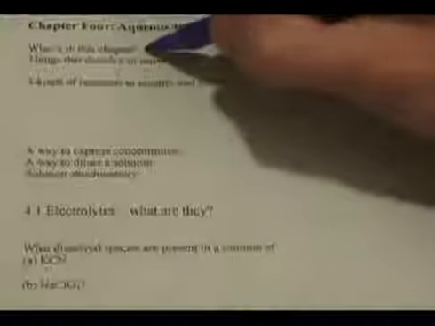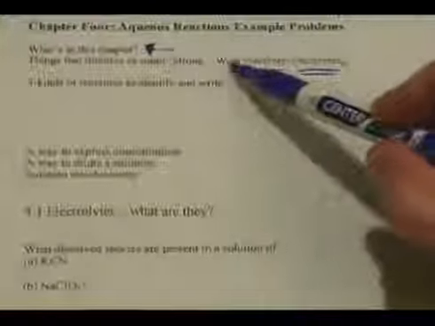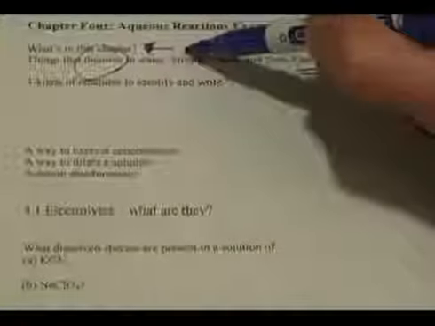First of all, what's in this chapter? In Chapter 4, we'll take a look at electrolytes: strong, weak, and non. These are things that dissolve in water, and if they're strong electrolytes, are good conductors of electricity. To be a conductor of electricity, you need to have positively or negatively charged ions, or electrons.